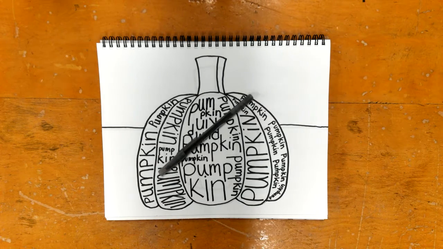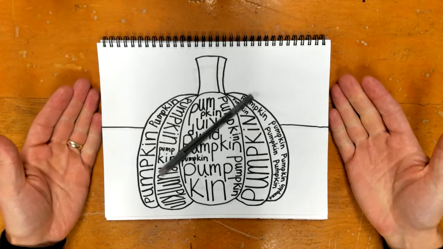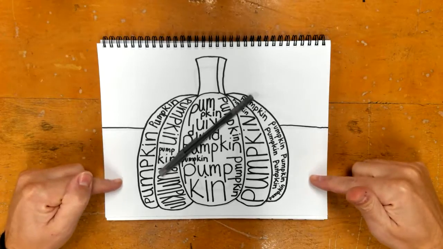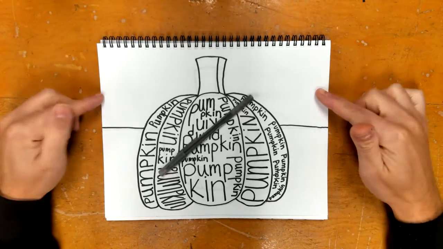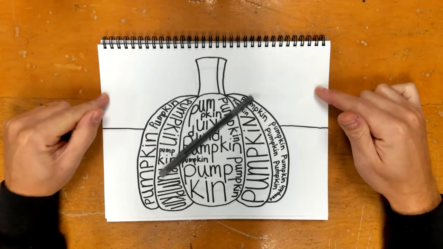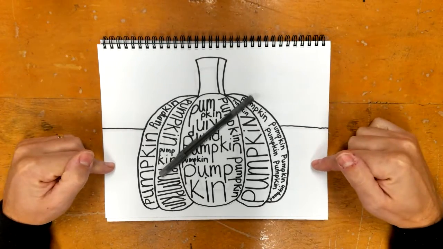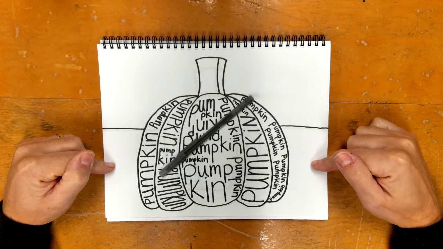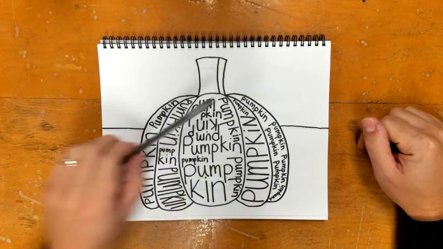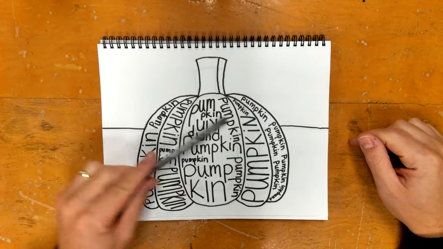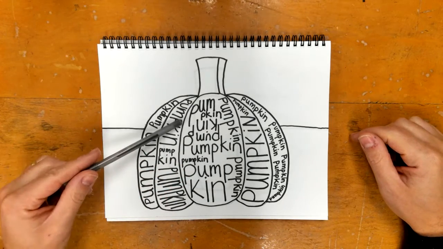Welcome, kindergarten. So today we are taking our pumpkin picture and we are going to be adding something to just the table, all right? We're not doing anything with the background or the wall. We are only worried about the table. And last class, we took the word pumpkin and we wrote it over and over and over and over until we filled up our whole pumpkin, okay?